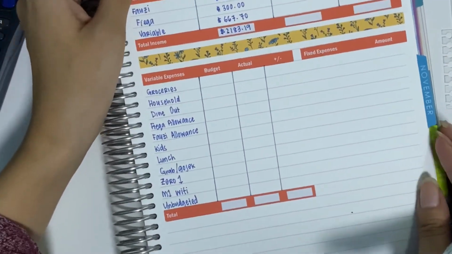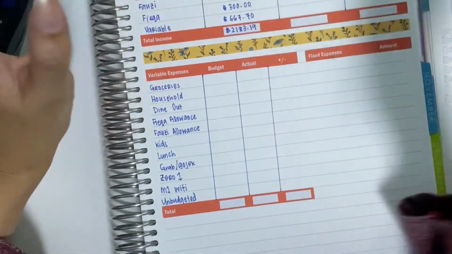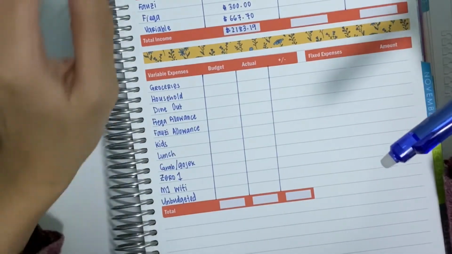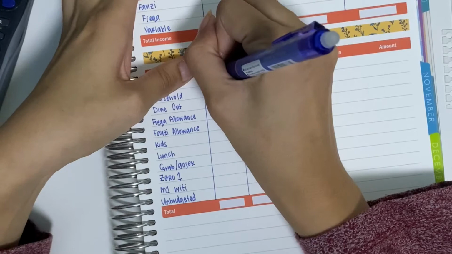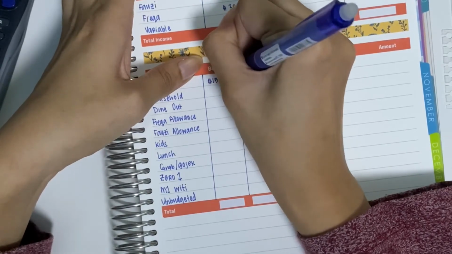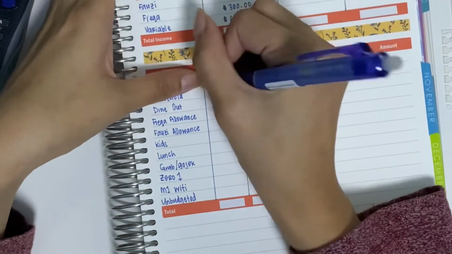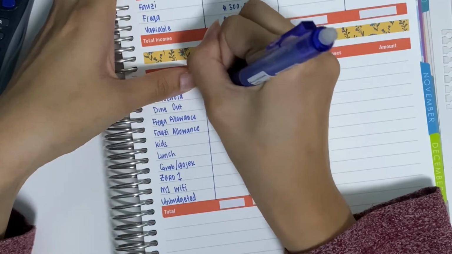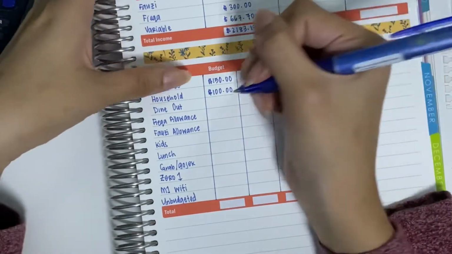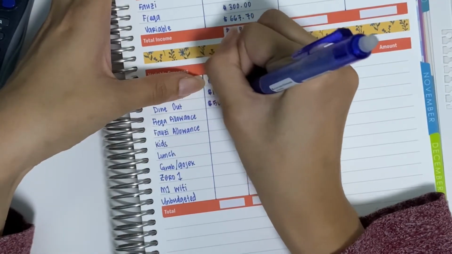For groceries, I budgeted, actually, for my budget, I put $200. But I think back again, I will be budgeting, I'll change it to $150. For household, I am budgeting $100. For dine out, I will be budgeting $50.